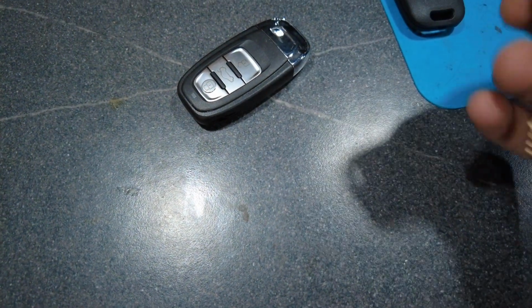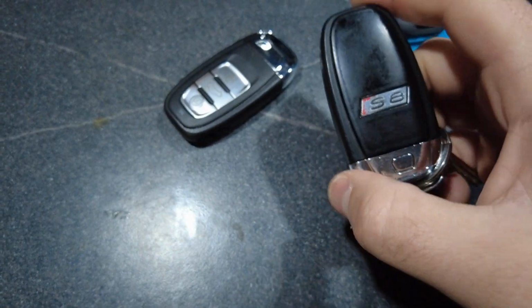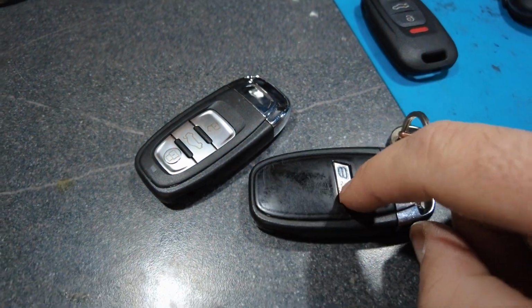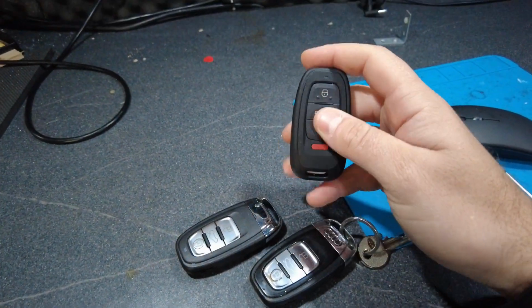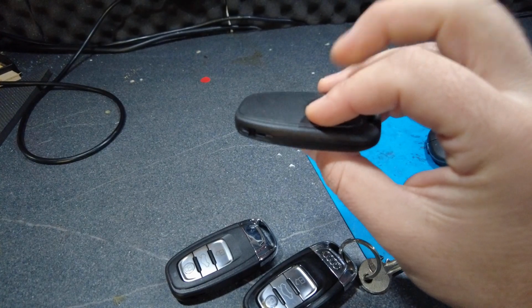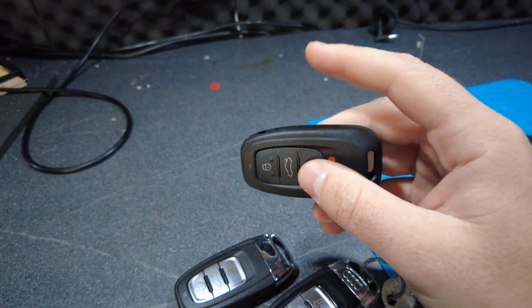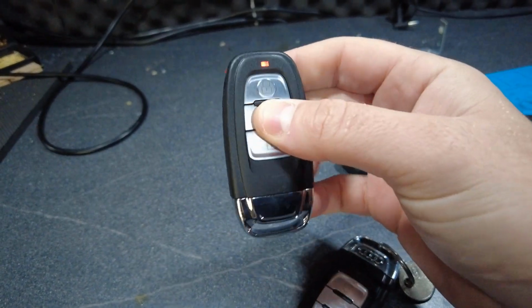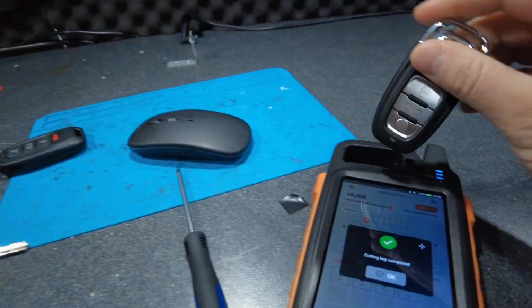Hello everyone. Today we have a copy key for an Audi A8 2018. It's a keyless one, push to start key, and I will use an Xhorse key. It's this key, so you can swap the board if you want. You can swap the board from this one and put it into an OEM key shell, and it's perfectly working. And let's generate the key now.